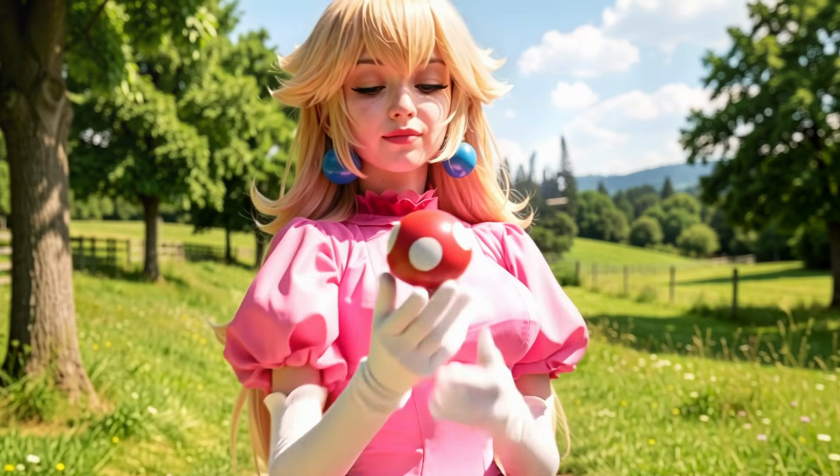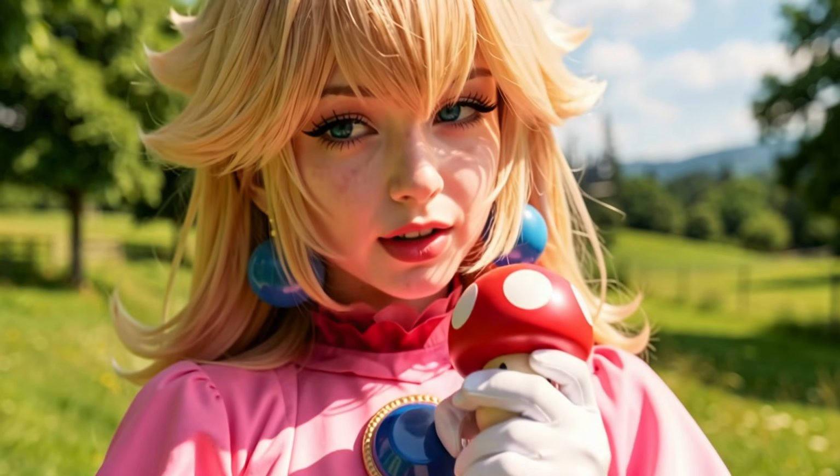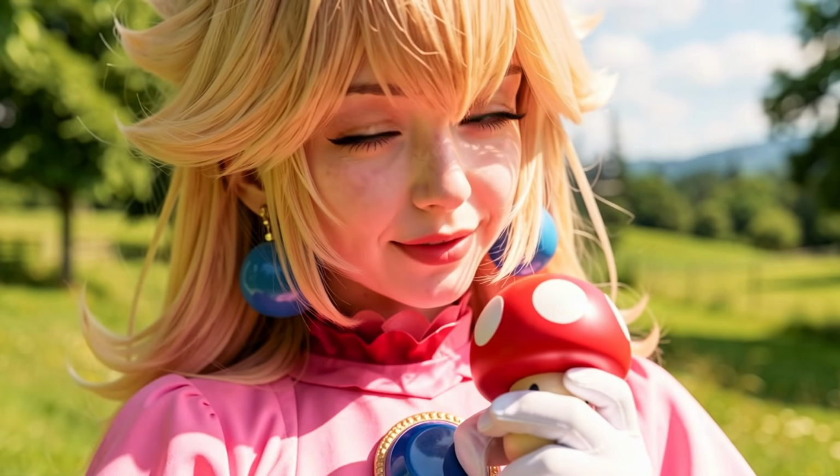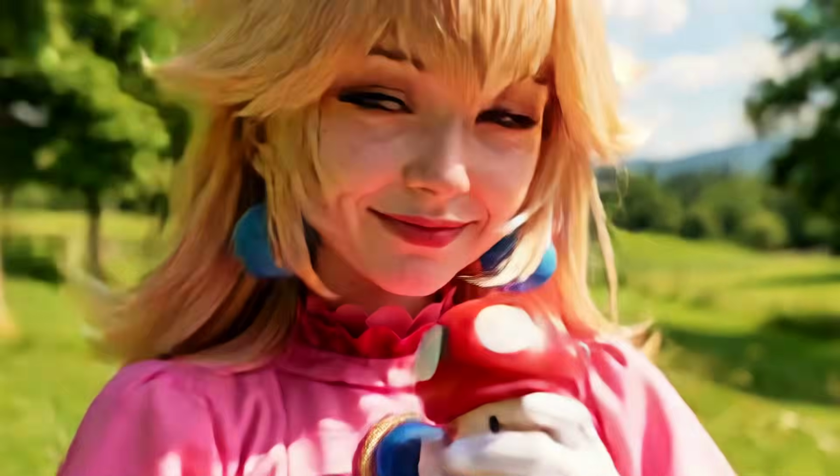Excuse me, sir? I have an extra mushroom if you'd like to try. Free of charge, of course. We don't eat the mushroom, right? Huh? Of course we eat the mushroom.